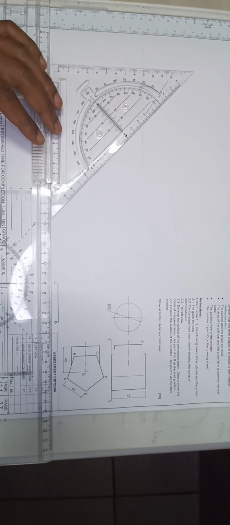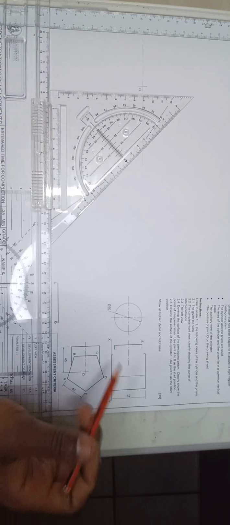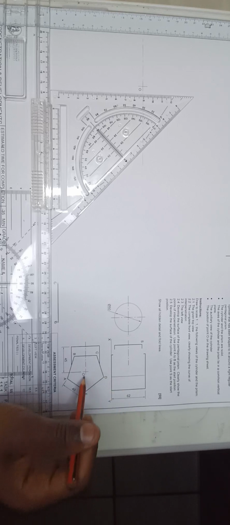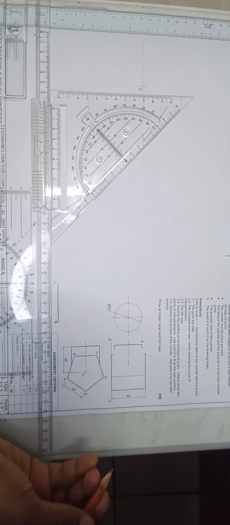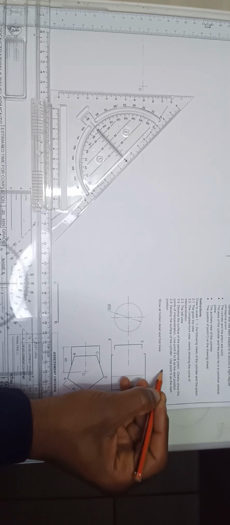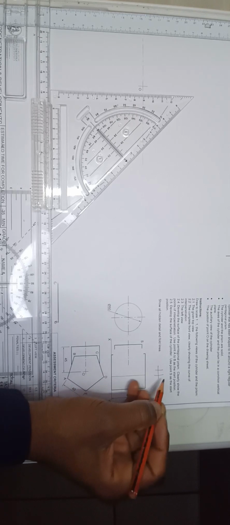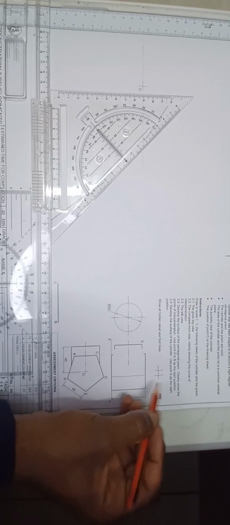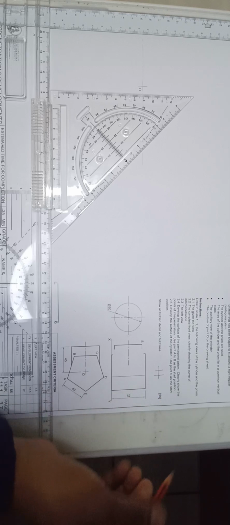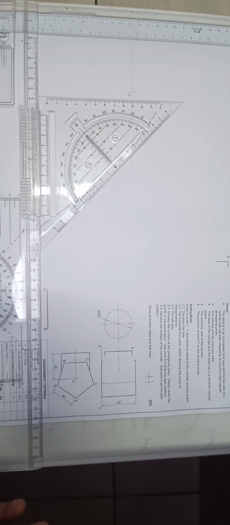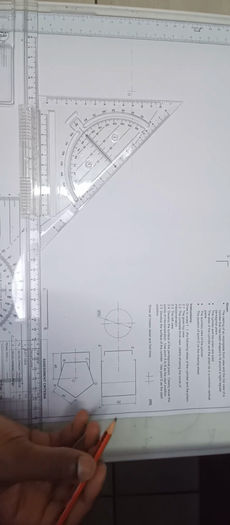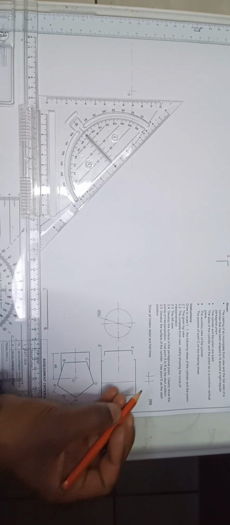Looking at our question, here's our top view and this is our front view. How do you know that? You know that by using our hashtag method, because our interpenetration and development question falls under our first angle orthographic projection paper.